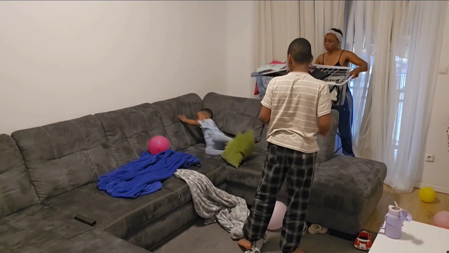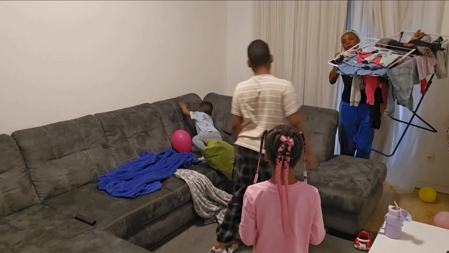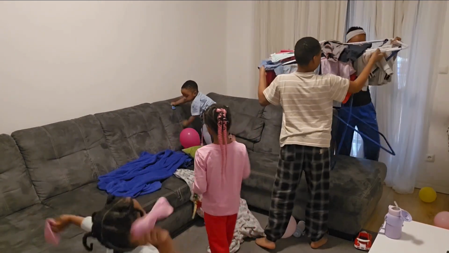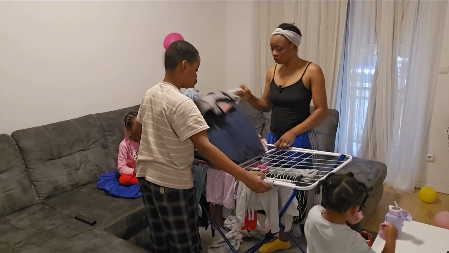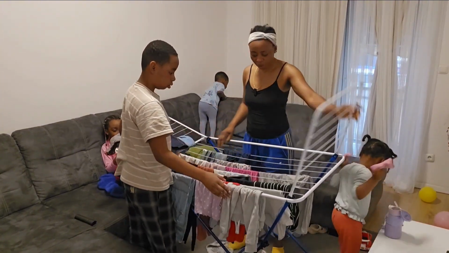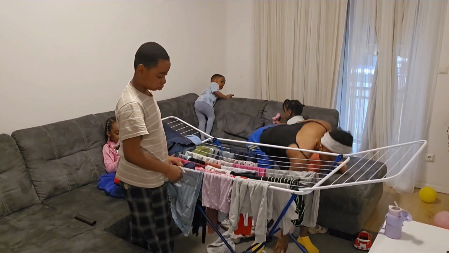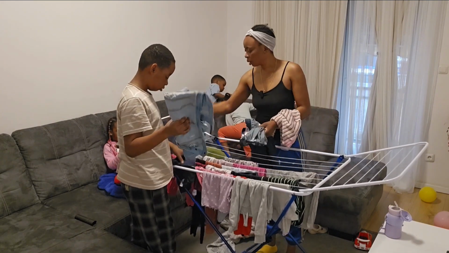I think we should remove this dress, eh? Remove the dress, pull it so that we add it to the one in my room. We will arrange it later.